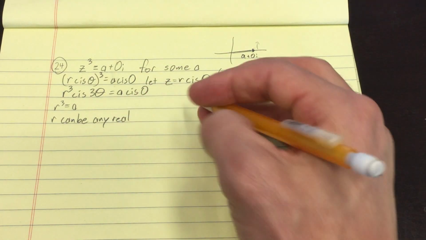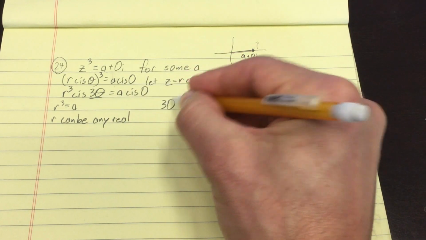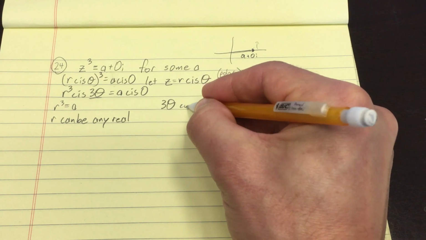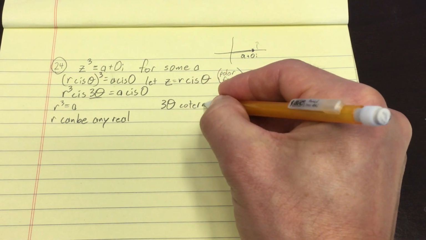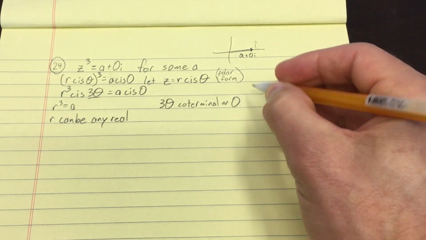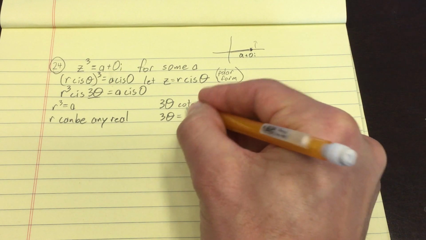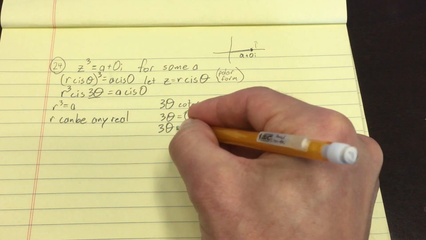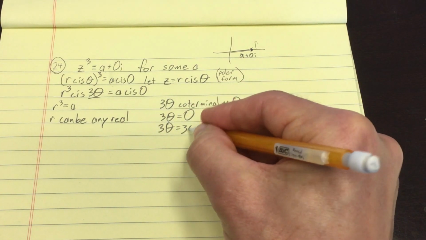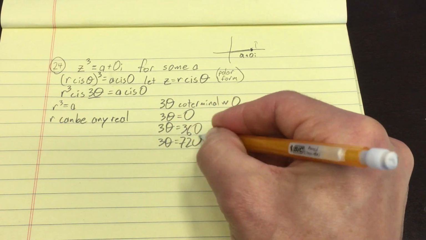Well, what about the angle? I need 3 theta coterminal with 0. So that means either 3 theta equals 0, or 3 theta equals 360, or 3 theta equals 720.